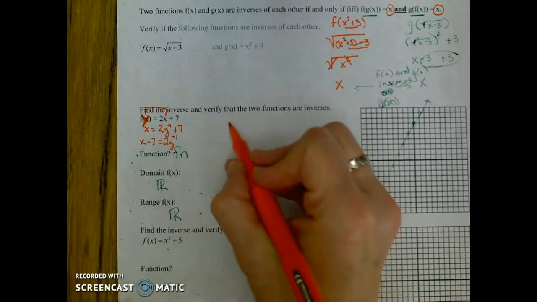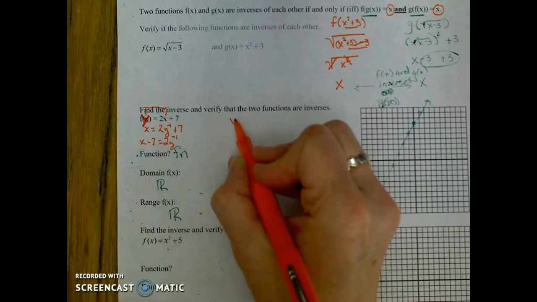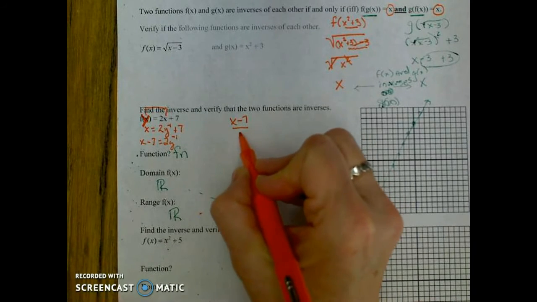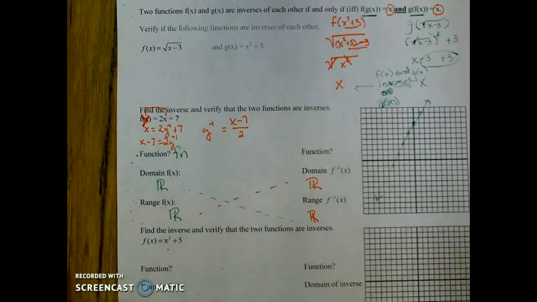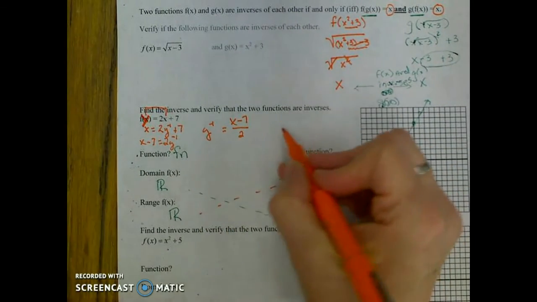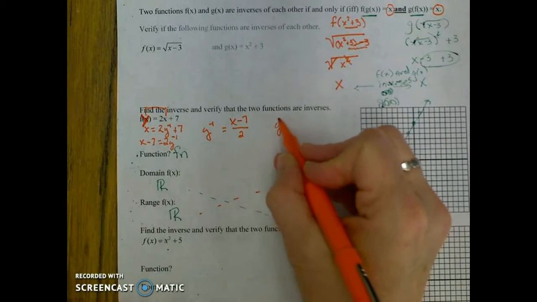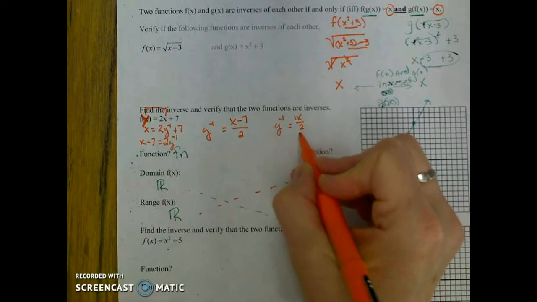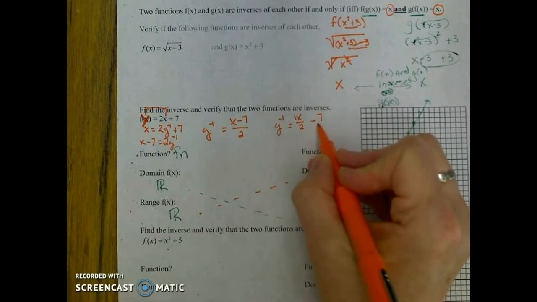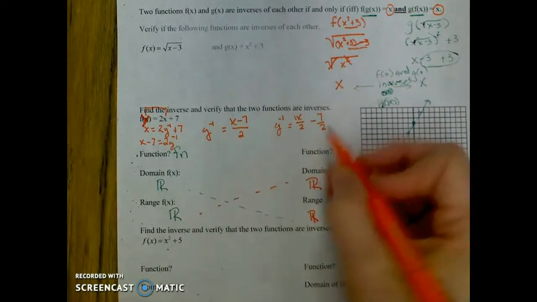And then I'll divide both sides by 2, so I'll get x minus 7 all over 2 equals y inverse. Since I want to graph that, I'm going to write that as two separate fractions, and I'm going to say that's x over 2, or 1/2 x, minus 7 over 2, or 3.5.